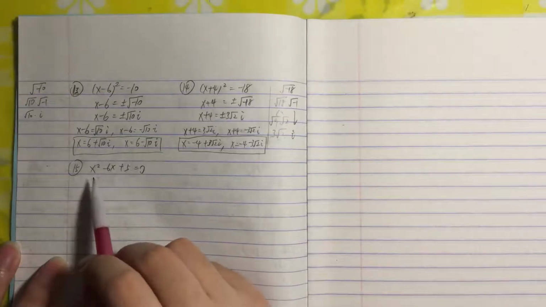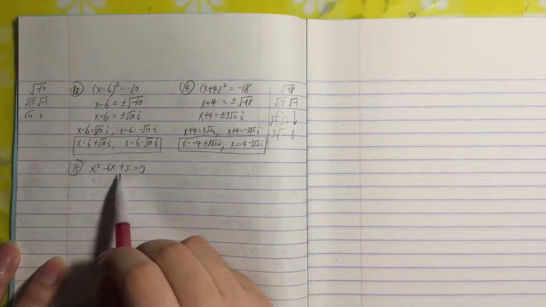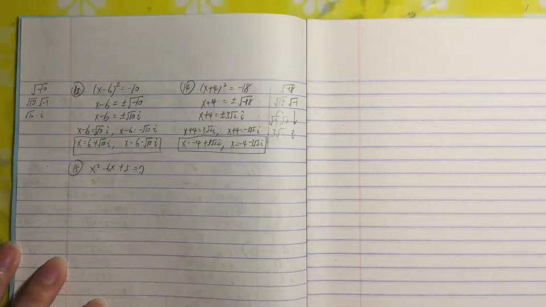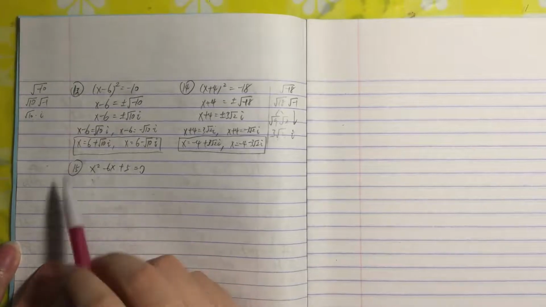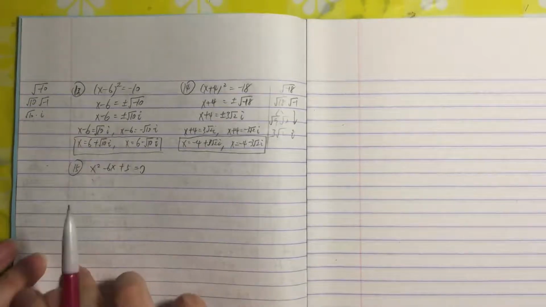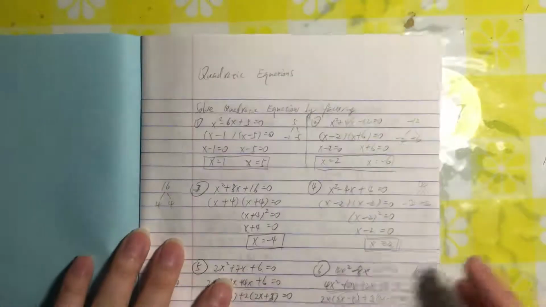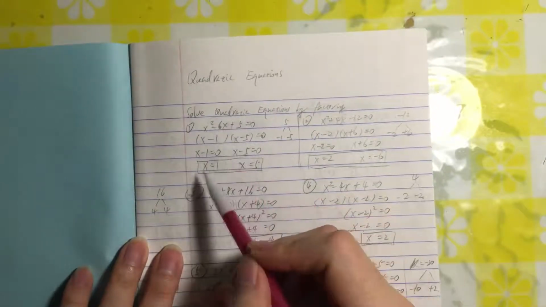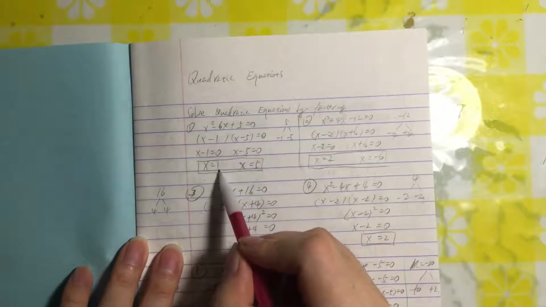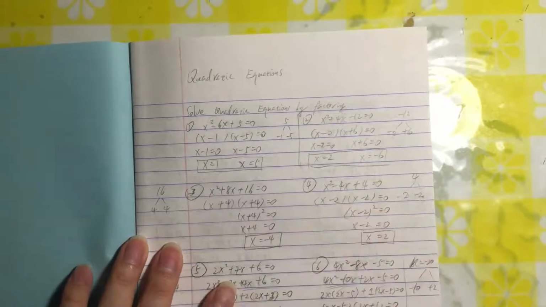Next example, x squared minus 6x plus 4 equal to 0. How can we solve this equation for x? We know that the left side of the equation is a trinomial, which is factorable. If we solve this equation by factoring, we get two solutions, x equal to 1 and x equal to 5.